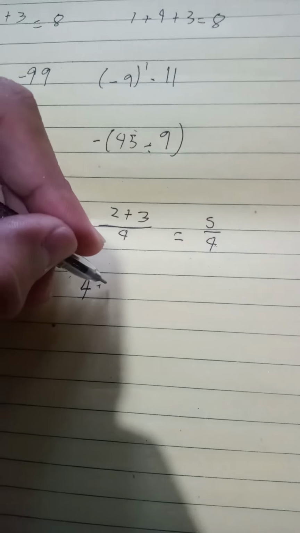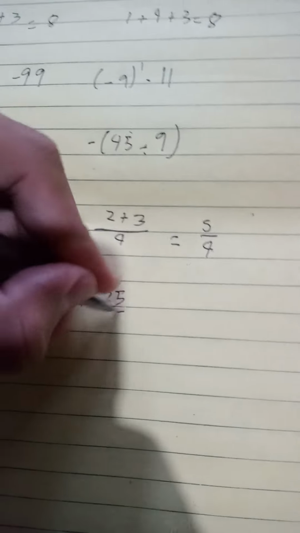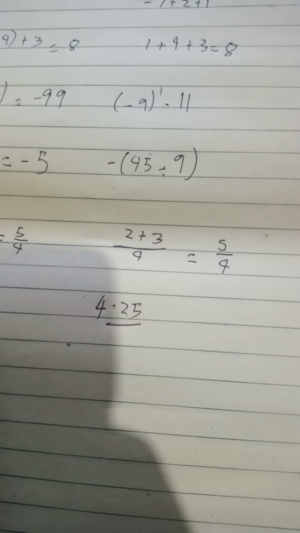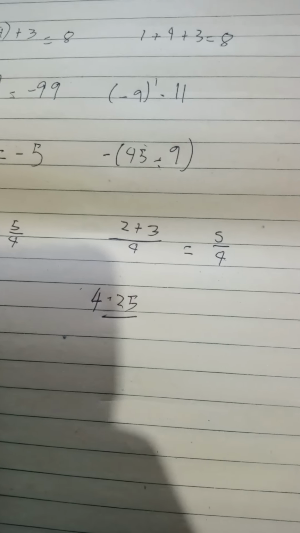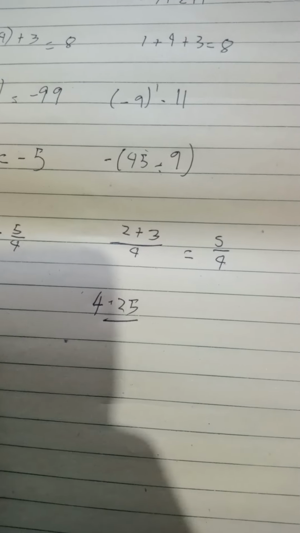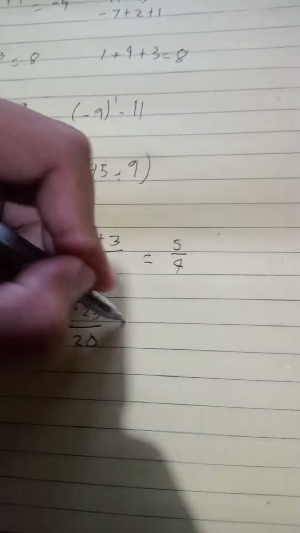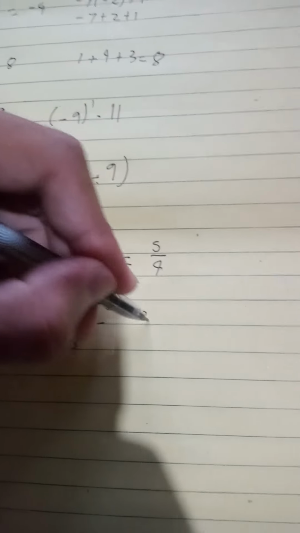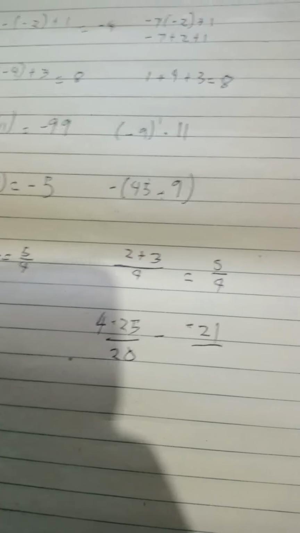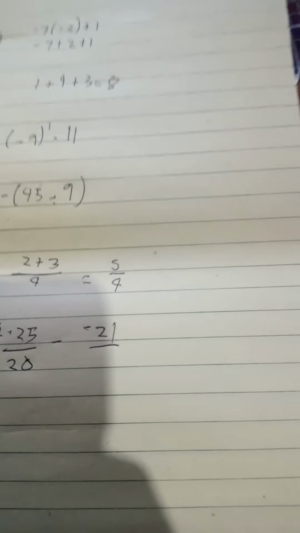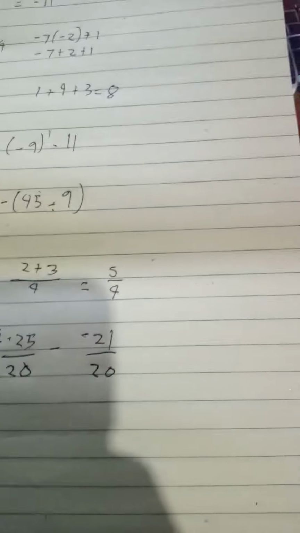Must put the sign, negative 25 over 20. So 4 minus 25, and copy the 20.